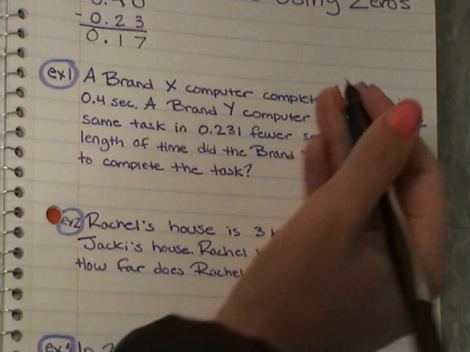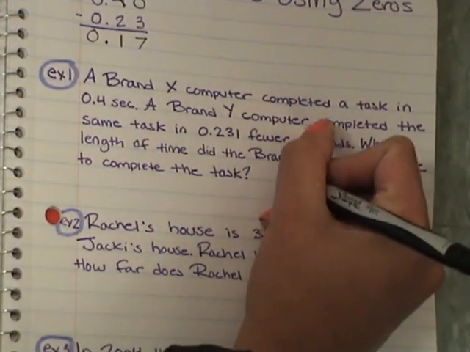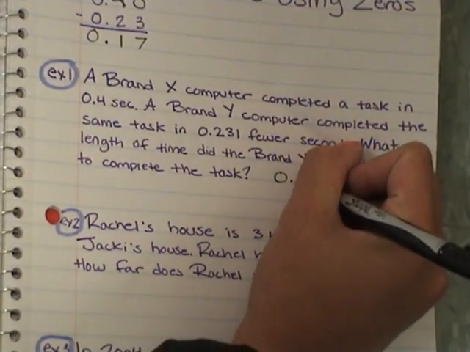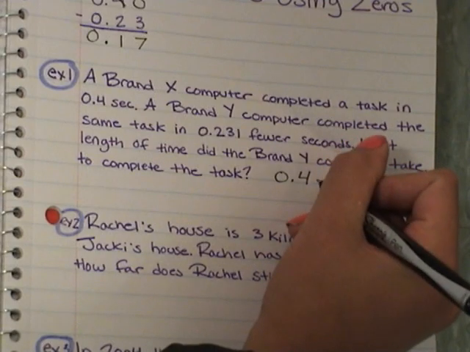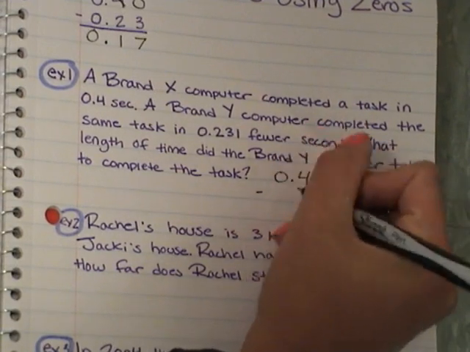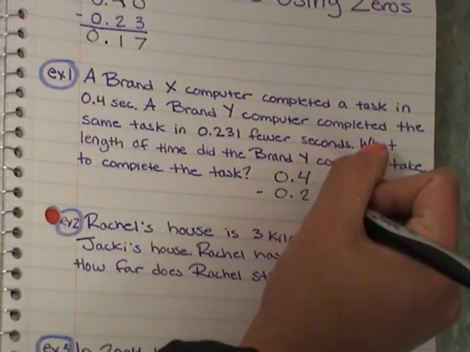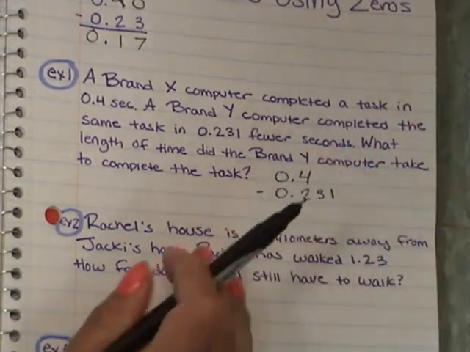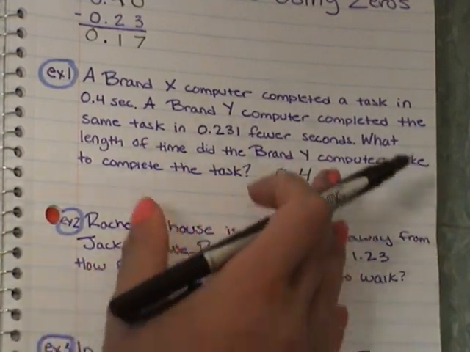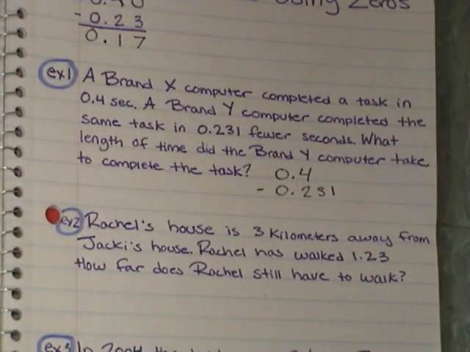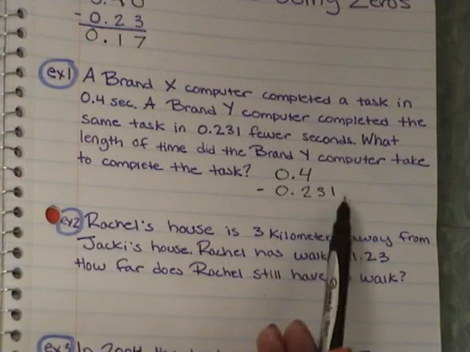So we're trying to find out how fast brand Y took to complete that task. I'm going to make sure I line up my decimal point, so I have my 0.4, my 4/10, okay, and then I'm going to subtract 231 thousandths from my 4/10, because I'm trying to find out how long it took brand Y, and it was this much faster.